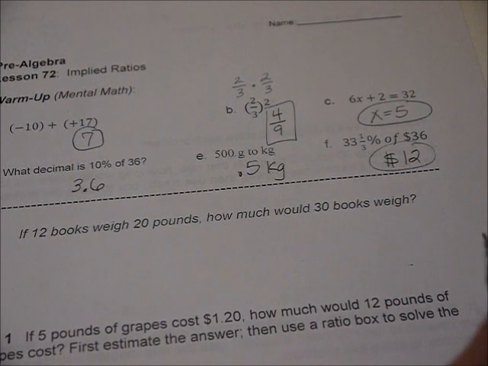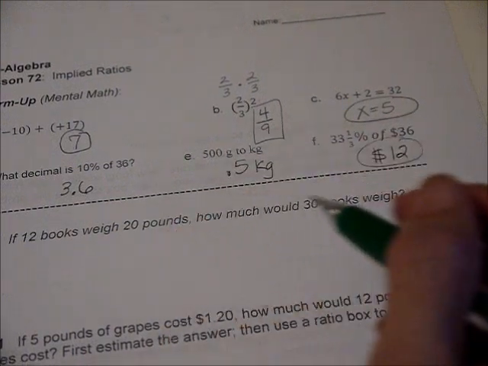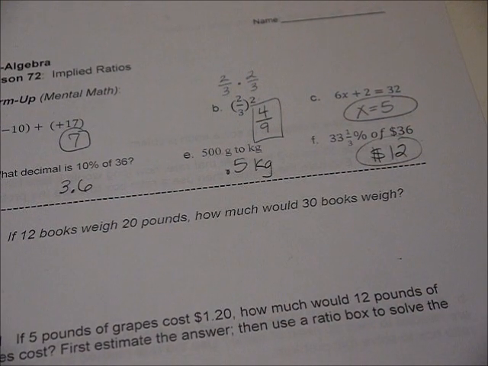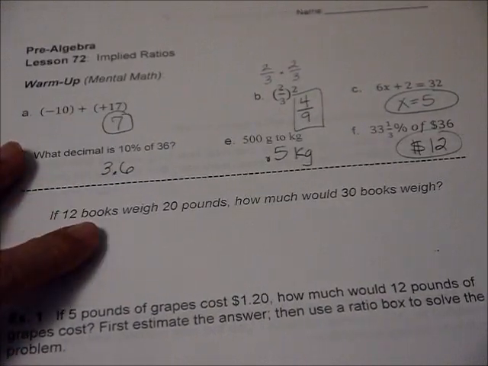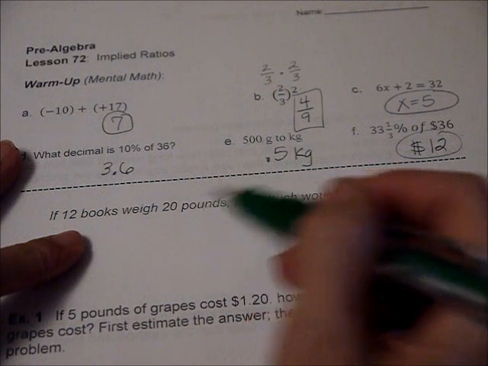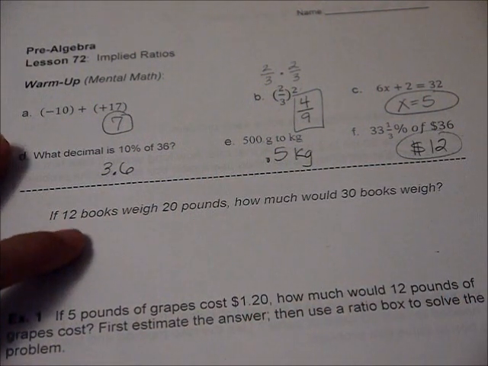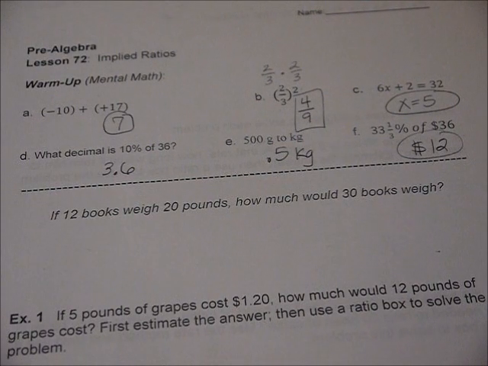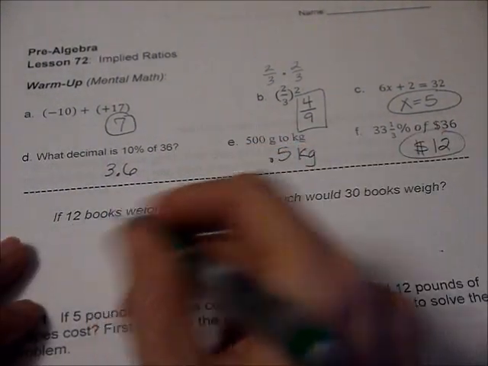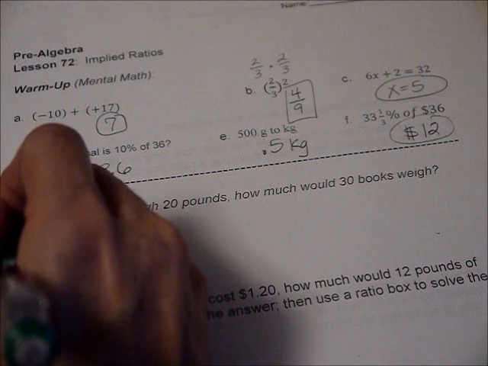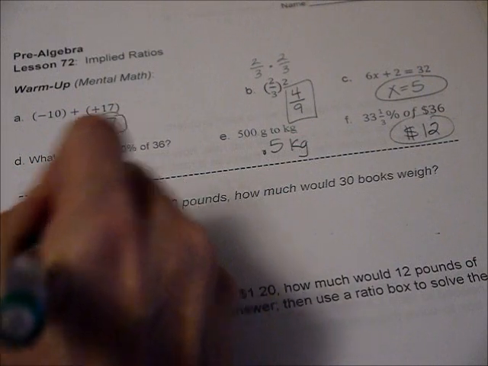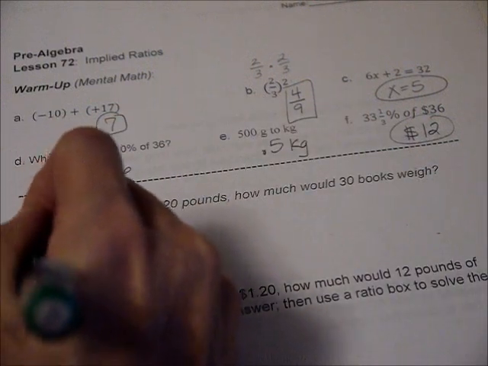Now the lesson has situations like this. If 12 books weigh 20 pounds, how much would 30 books weigh? And there are 2 methods to doing it. So we have 12 books is 20 pounds, how much would 30 books? We can do it by using the rate method. Okay, we're going to look at these like rates. So we can say a rate like 12 books is 20 pounds.